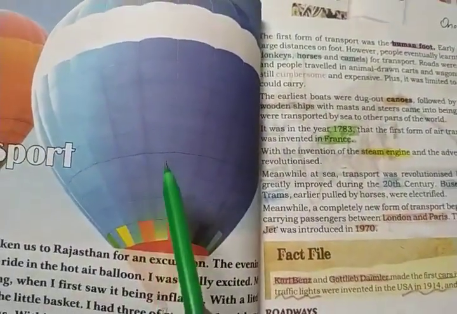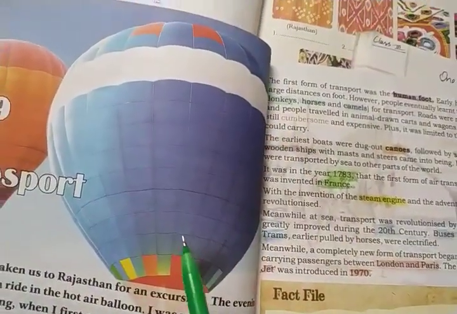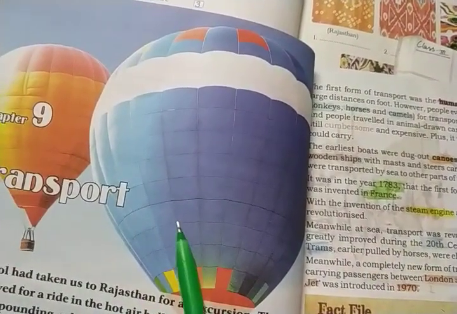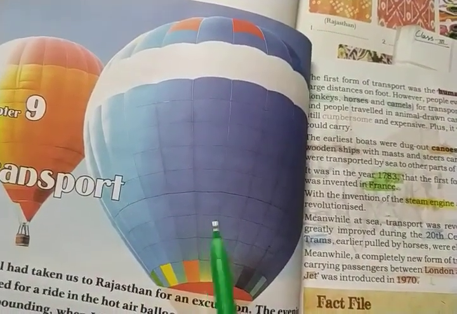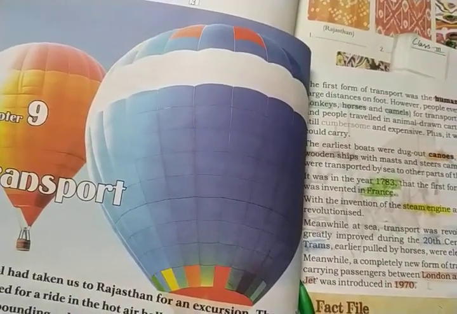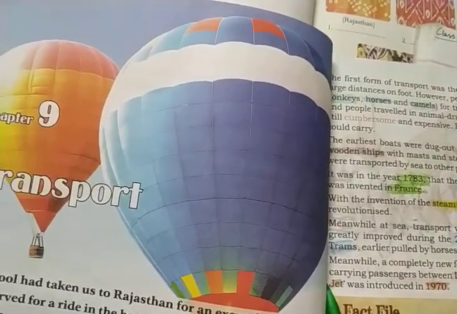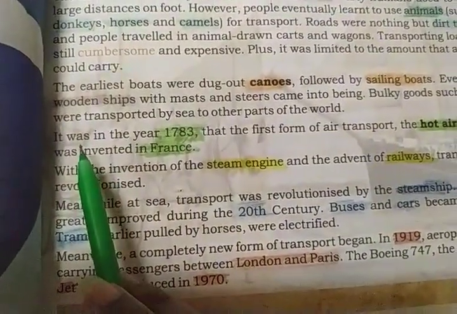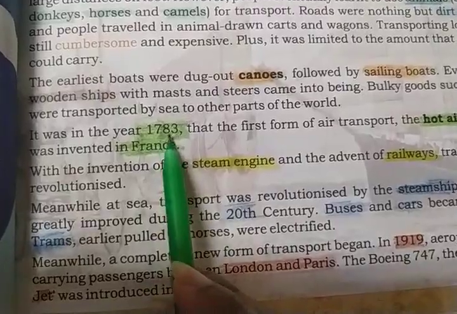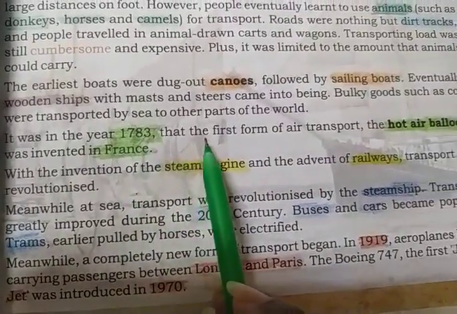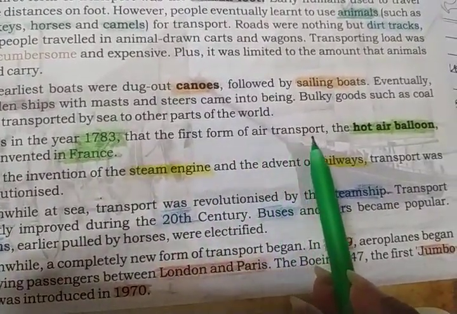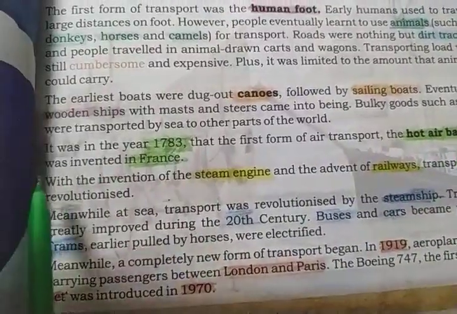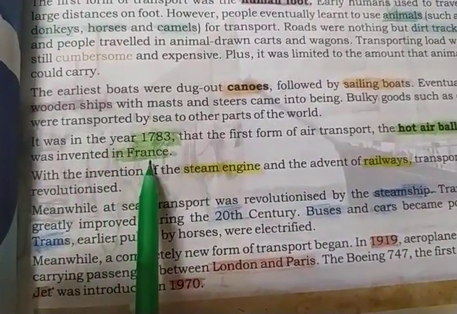Now, have you seen this picture? This is a hot air balloon. Children, the hot air balloon was first developed in 1783. When? In 1783. And it was first developed in France. It is written here: it was in the year 1783 that the first form of air transport, the hot air balloon, was invented in France.